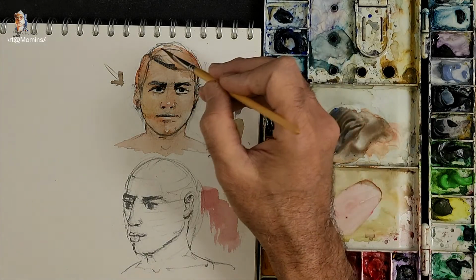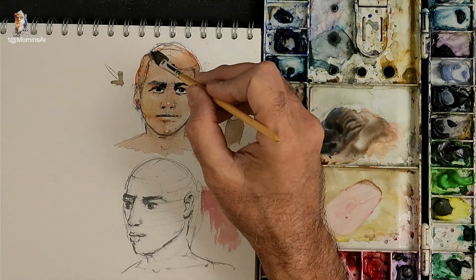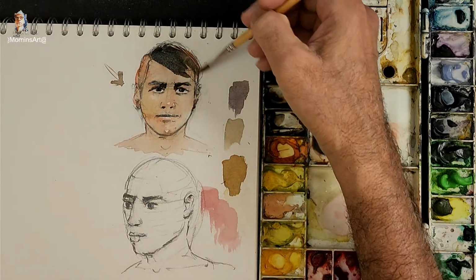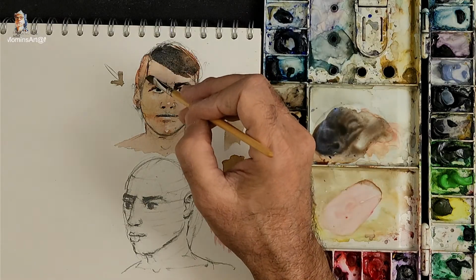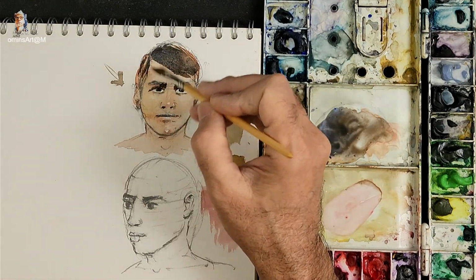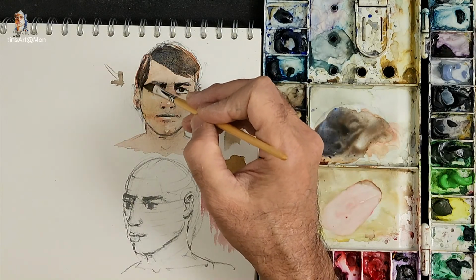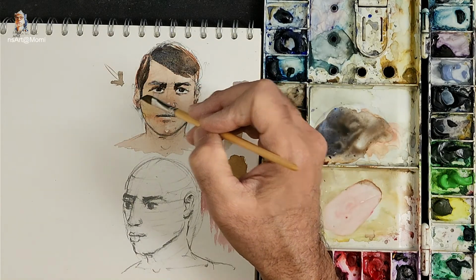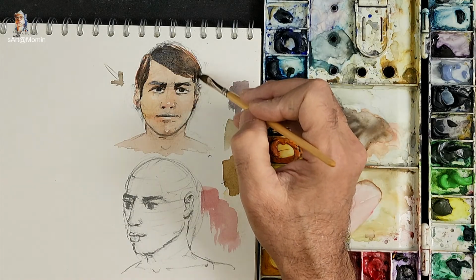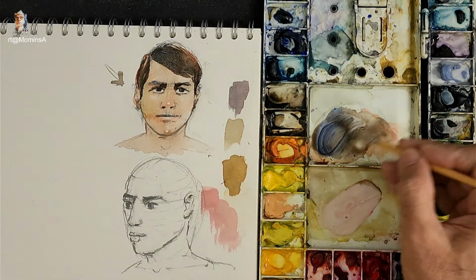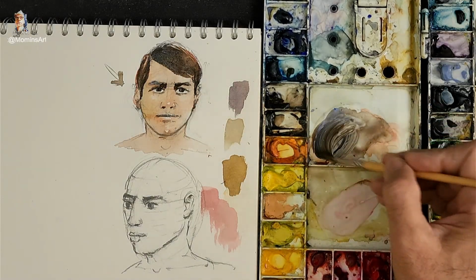So let's do the hair. Let's put in one value and create some dry brush marks, right? Sideburn. So let's get some more dark color, sepia.